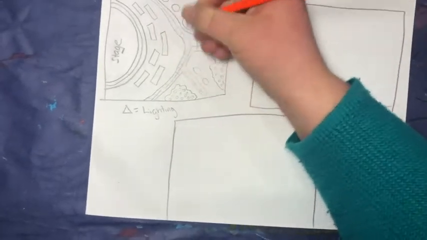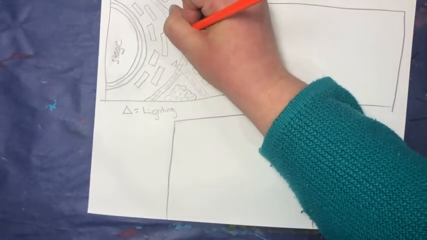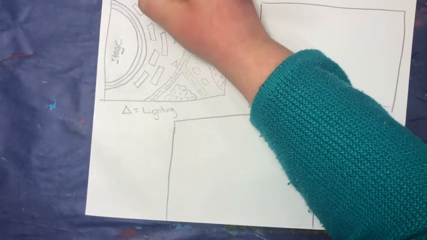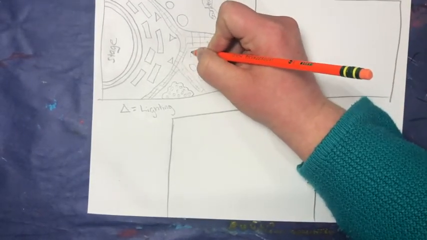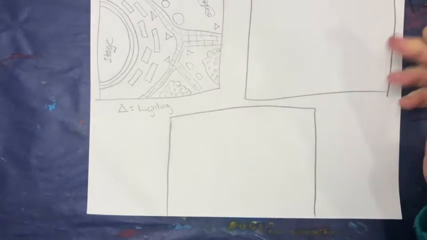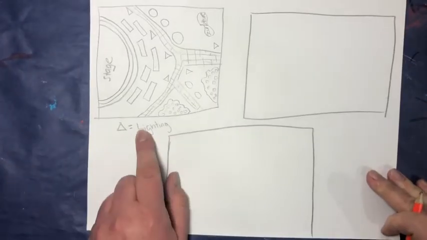Okay, so I am going to add some marks for lighting along the pathway. So you can do stuff like that, make up a symbol and put it in a key down here.